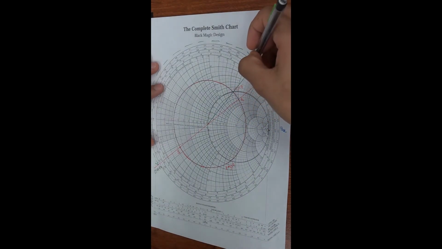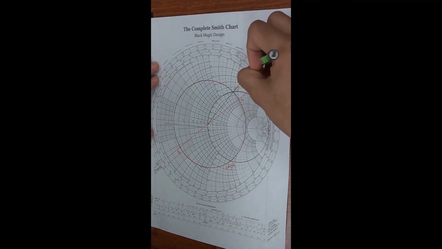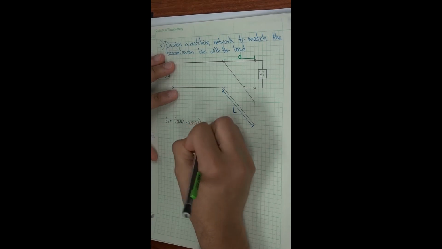Here we have 0.18 towards the generator, but we have another line, so it will be 0.182 lambda. So we will need to add that distance over here.